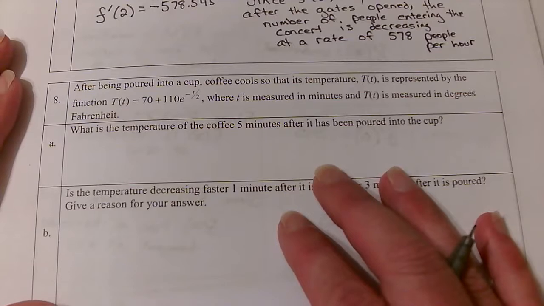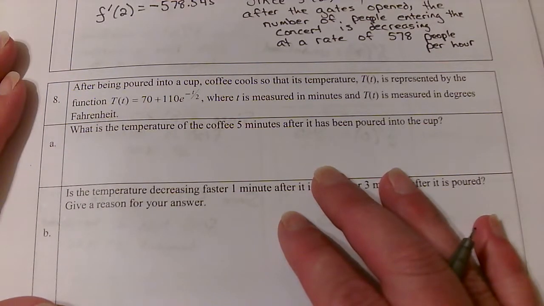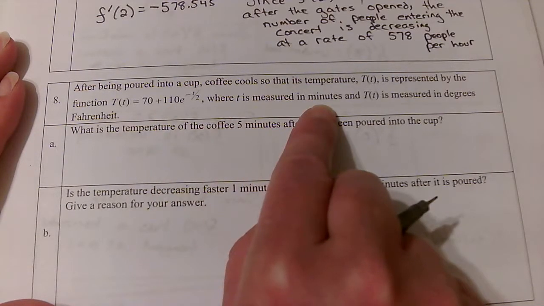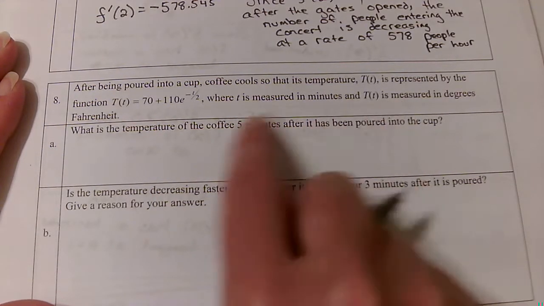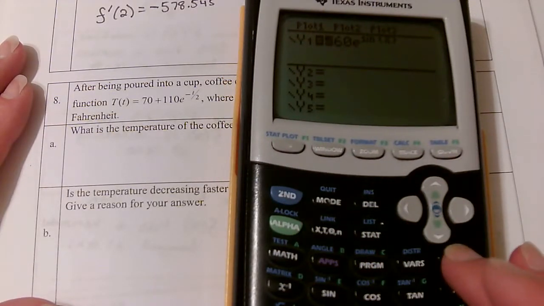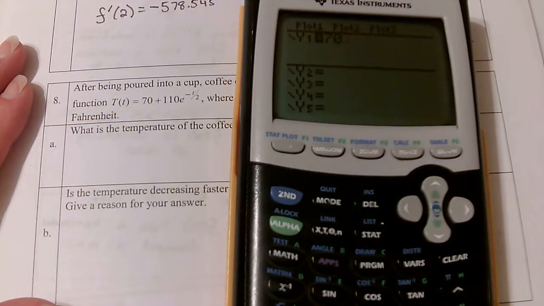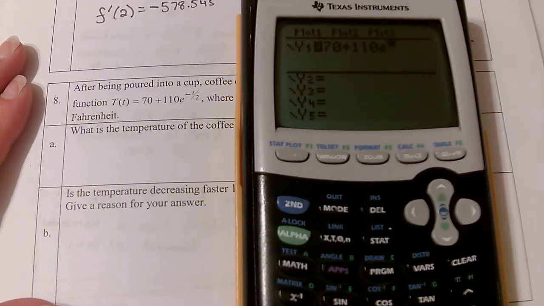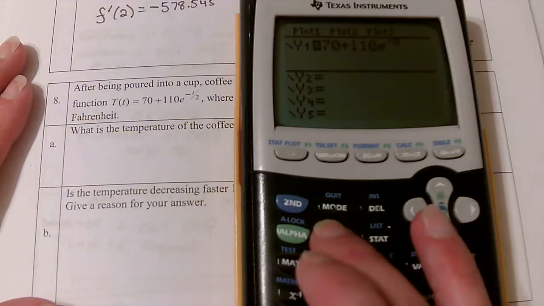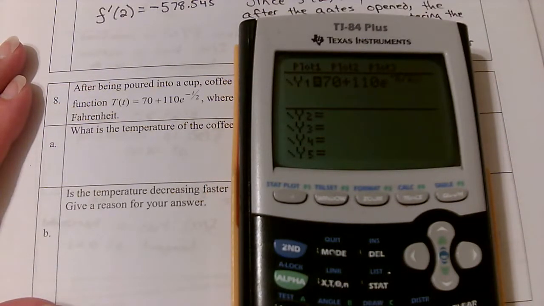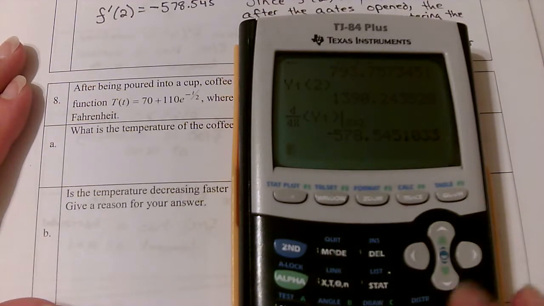Last example. After being poured into a cup, coffee cools so that its temperature is represented by this function. t is measured in minutes, and T of t is measured in degrees Fahrenheit. So the first thing I would do is plug that into the calculator. Plus 110 e to the, see, that's negative, and I'll have to use the negative key in my calculator, but that's okay. x divided by 2. Now I'm going to quit and go back to the screen.